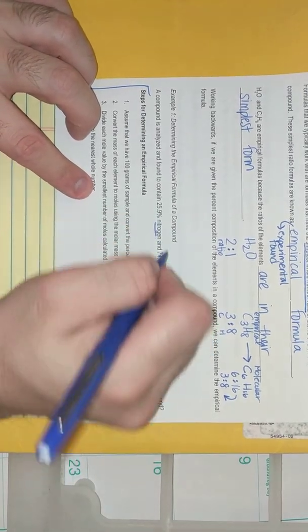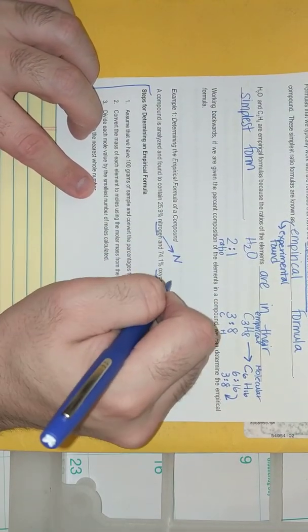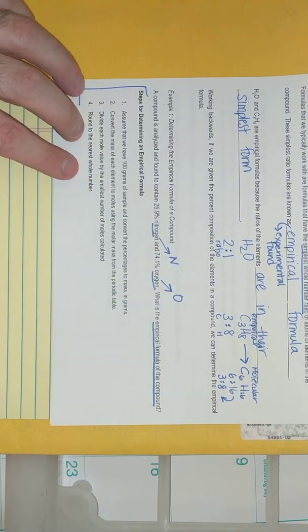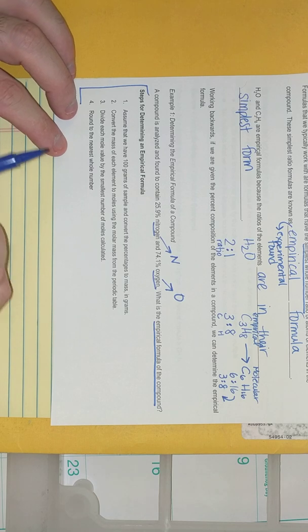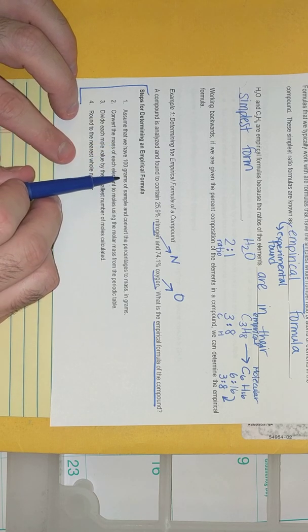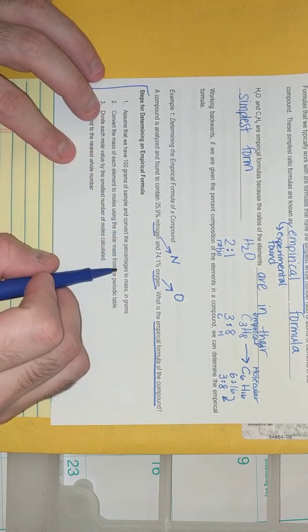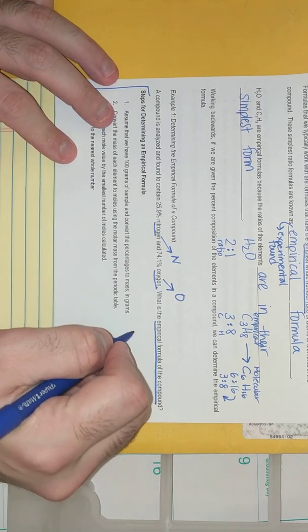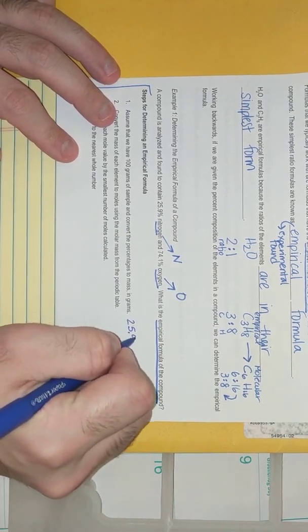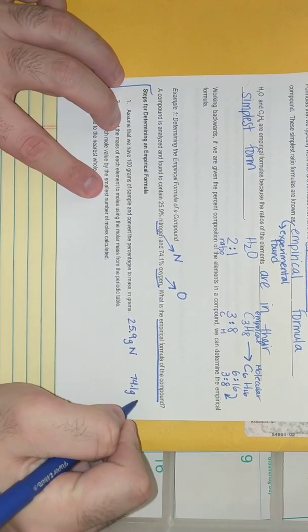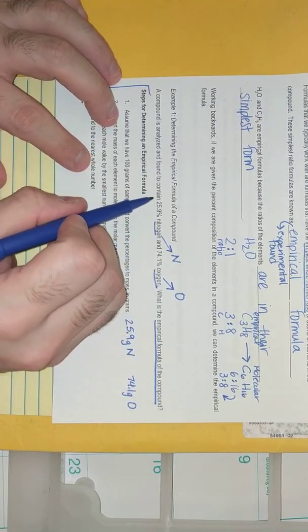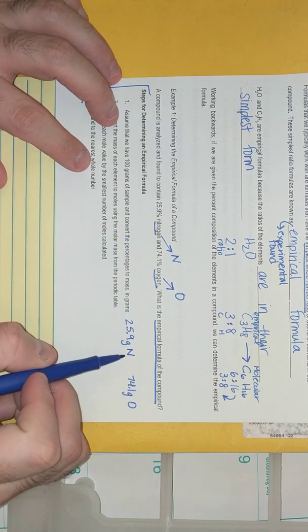So the compound has nitrogen and oxygen in it, okay? And I need to figure out what the formula is. So here's what we're doing with these percentages. It says, assume that we have 100 grams of sample and convert the percentages to mass in grams. That means now I'll have 25.9 grams of nitrogen and 74.1 grams of oxygen. So we are automatically turning these percentages into grams.